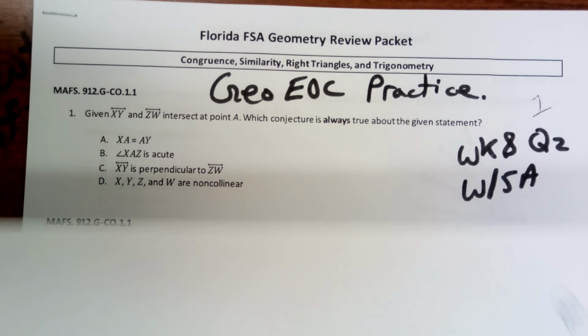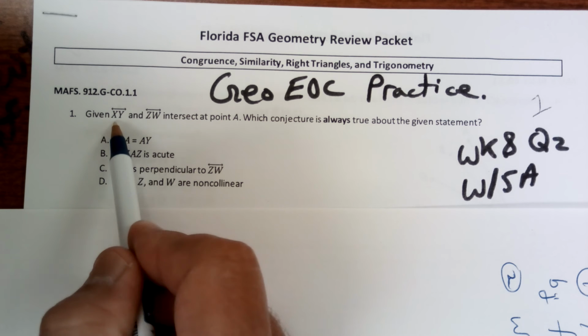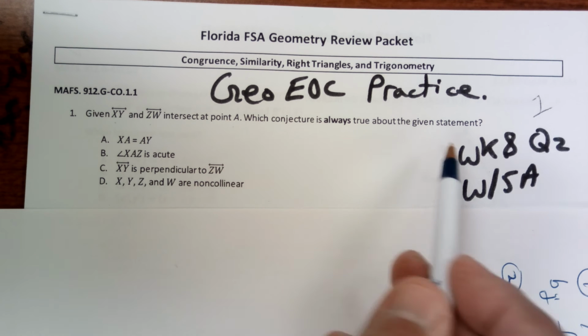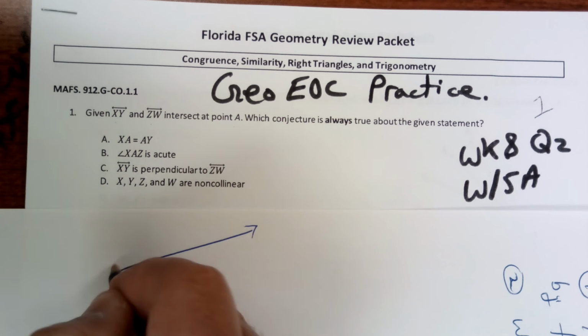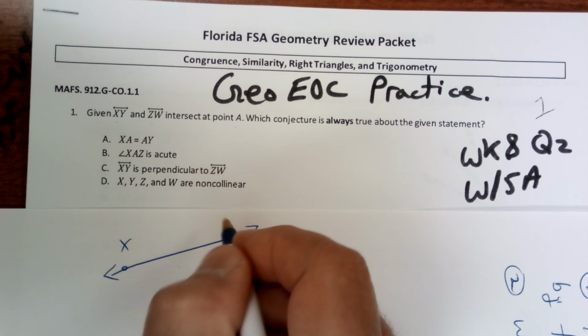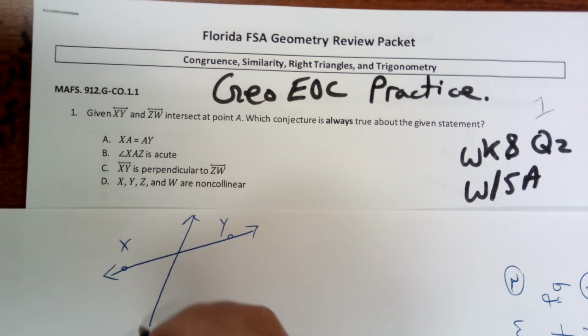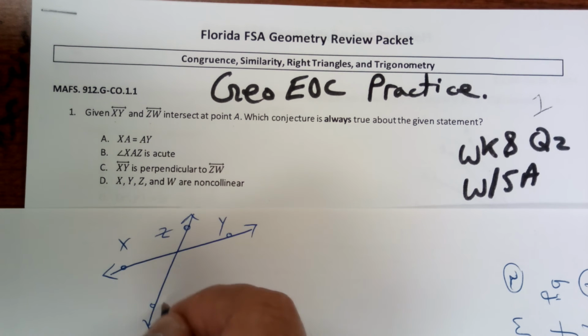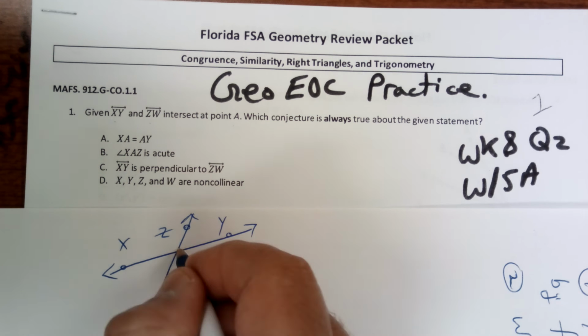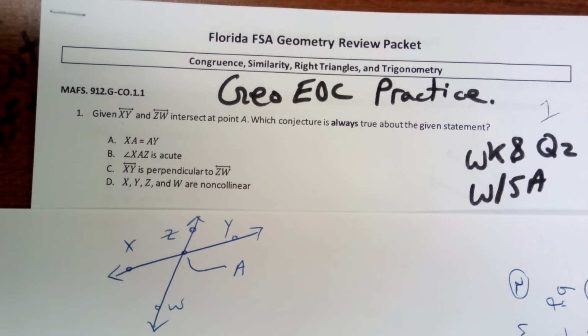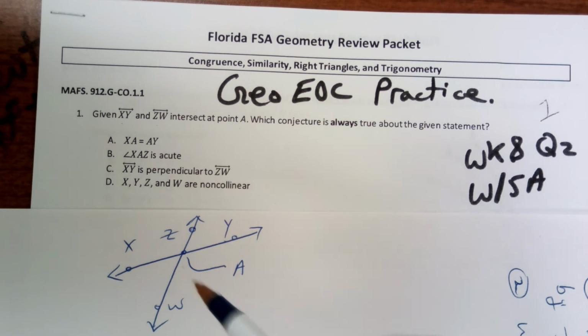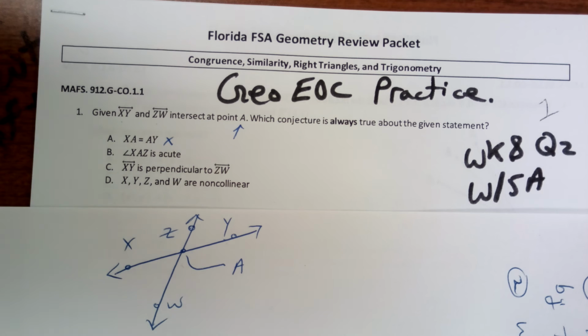All right, so number one, it says, given that line XY and this one intersect at point A, what conjectures are always true? Well, you know that two lines always intersect at one point. Let's just draw this up, XY, ZW, and point A is where they intersect. Okay, so what conjecture? XA is always equal to YA? Well, if it intersects at a point, it doesn't mean it's a midpoint. So I would scratch that out. It doesn't say midpoint.